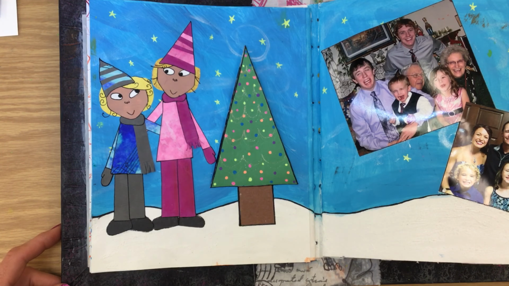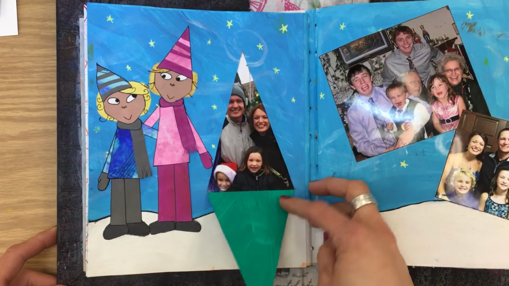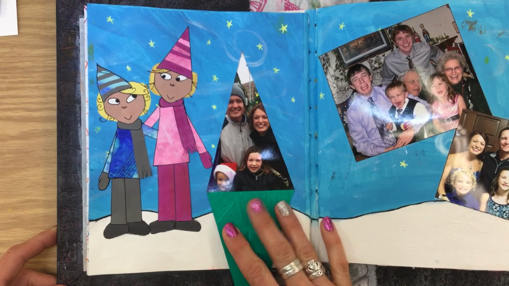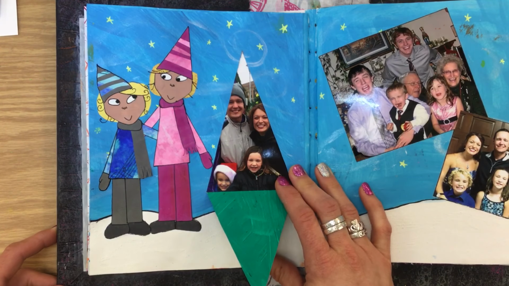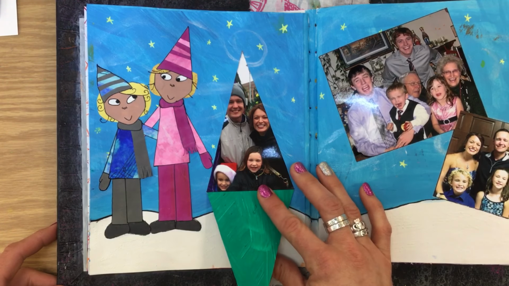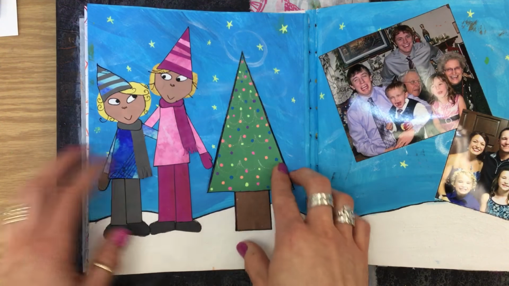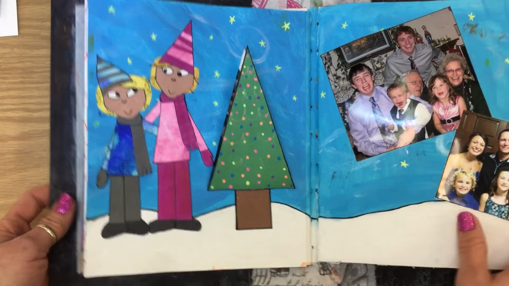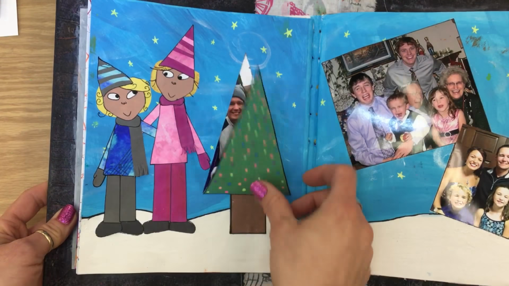Today we'll be creating an interactive door page for your visual journal. The door can be in different shapes and different things could be underneath. A lot of my examples have photos, but you could also do writing. You could do some type of collage or a doodle if you would like. But this is one example. This will be a double page assignment, so make sure it goes clear across the two pages. But here's one example.